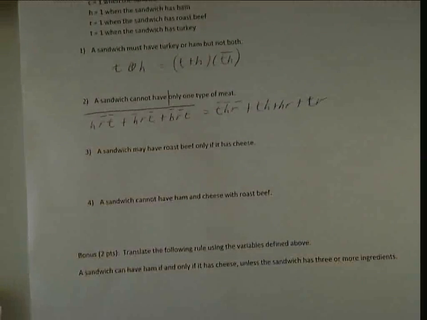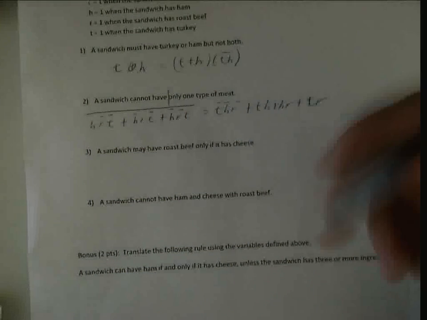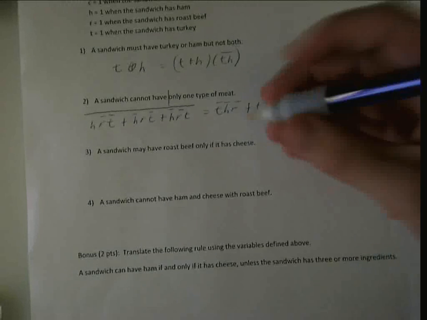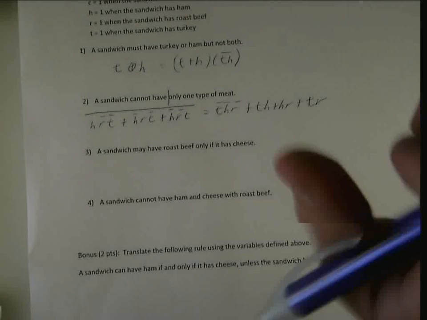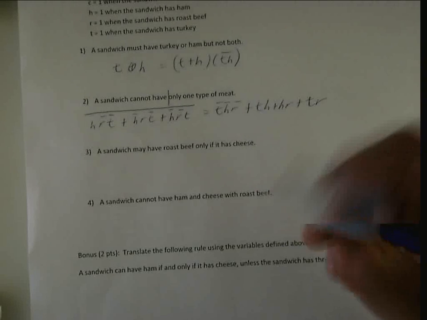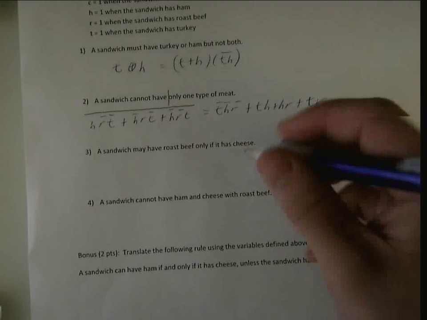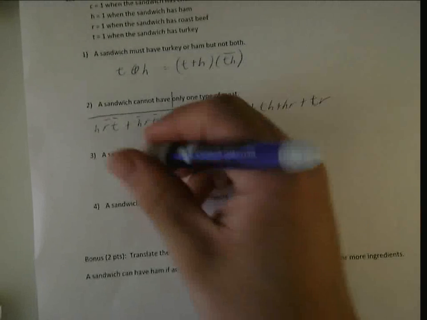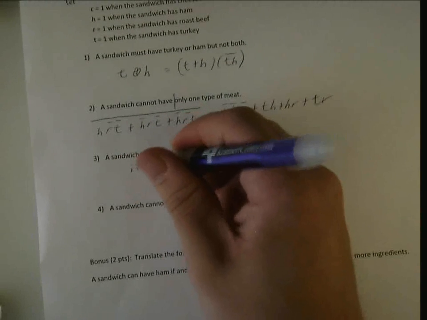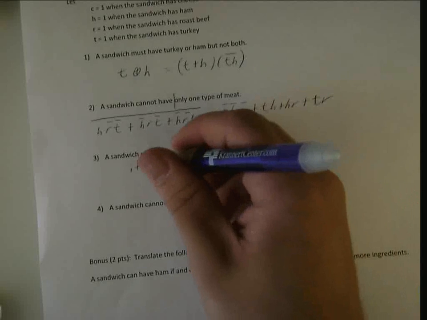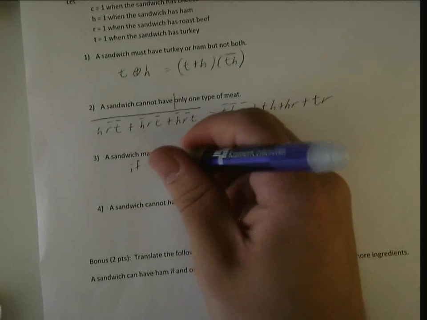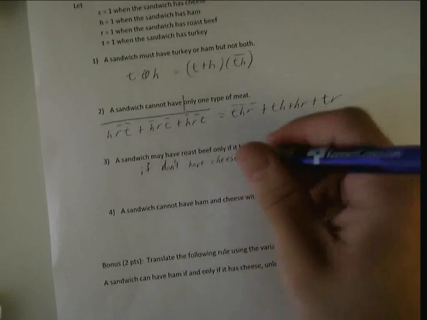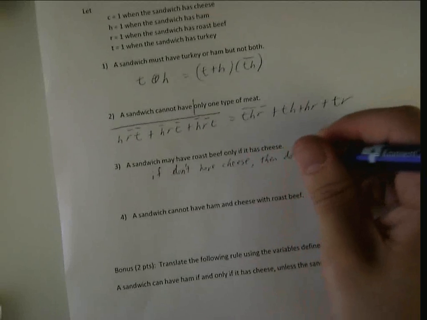So the important thing to this is to think of how I can rephrase this, because this is in the form we know. And so there's something called the contrapositive, which is basically saying I'm going to flip the conditions and I'm going to negate each of these. And something we know is that the contrapositive is always true if the original statement was true. So that when this statement is true, the contrapositive is true. And so this is basically saying if I don't have cheese, then don't have roast beef.